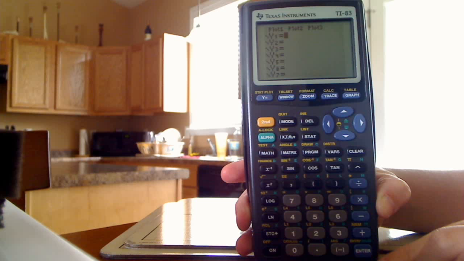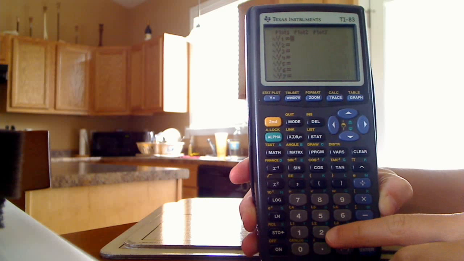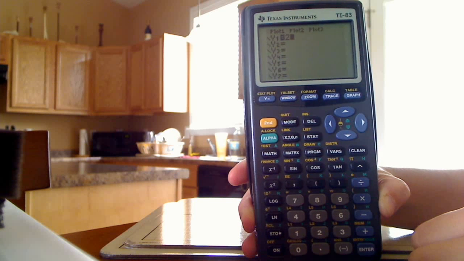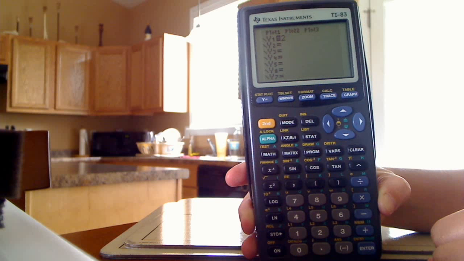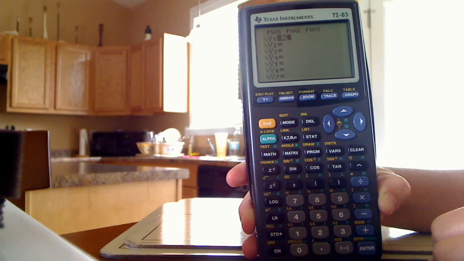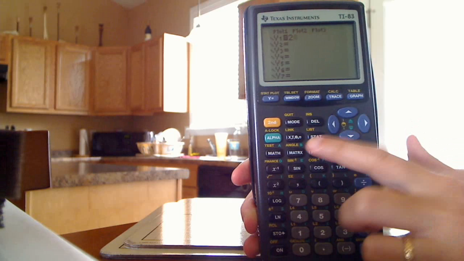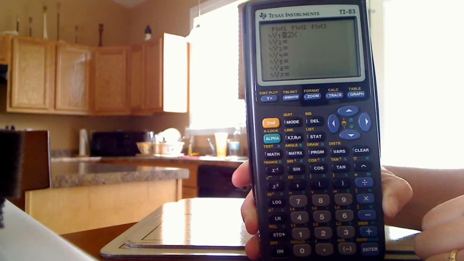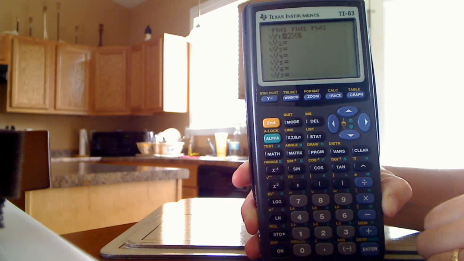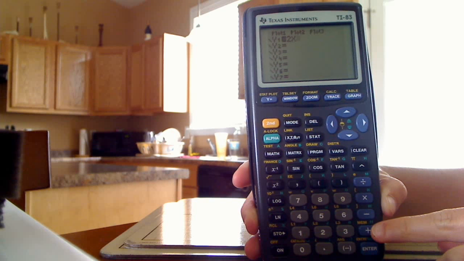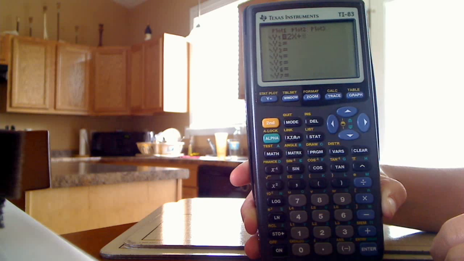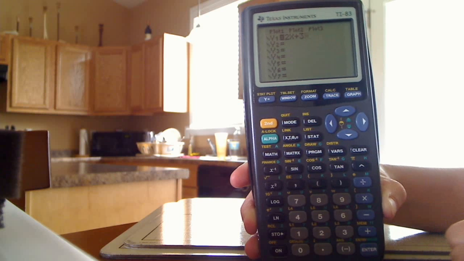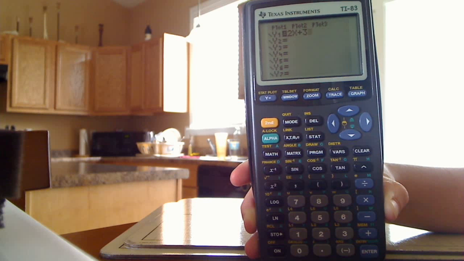The y equals is already there, so we're going to type in 2. Notice the 2 shows up at the top where the y1 is located. For the x variable, it's next to the alpha button. We're going to click that, and notice the x shows up at the top where our y equals is. The next part of the equation was plus 3. Our equation is now entered into the calculator.